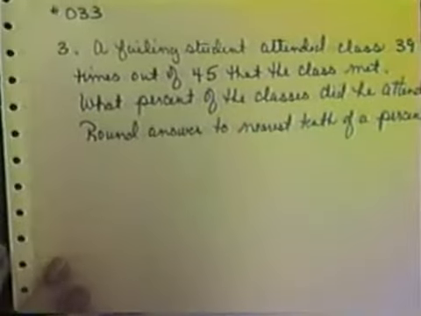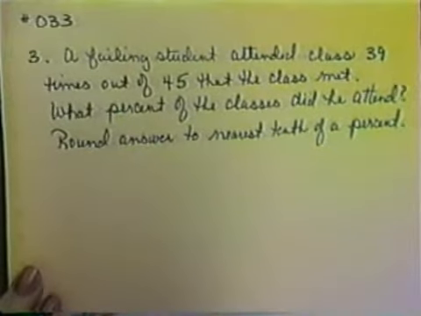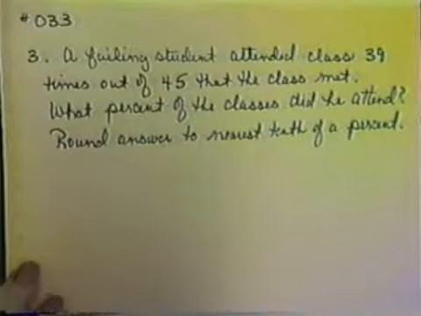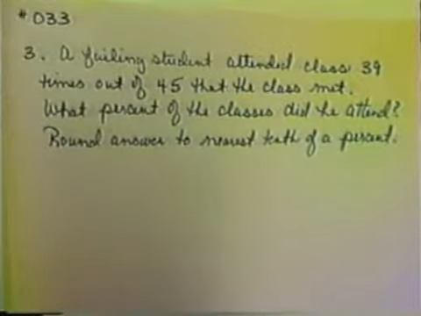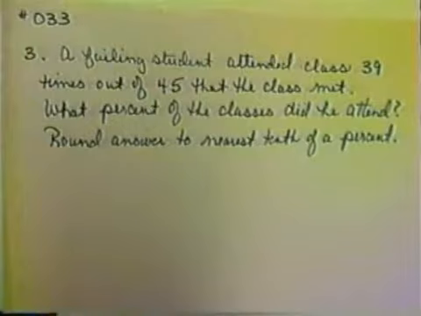Let's look at our third example. Our third example is a failing student attended class 39 times out of 45 that the class met. We want to know what percent of the classes he attended, and in this problem we want to round our answer to the nearest tenth of a percent.